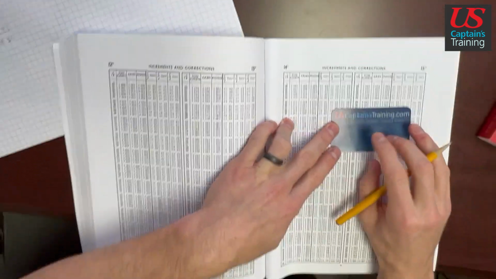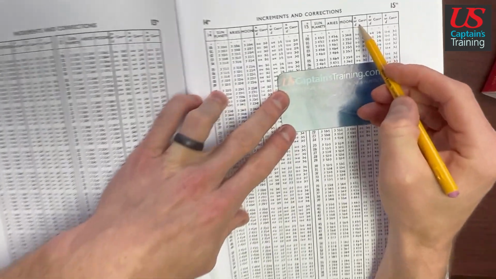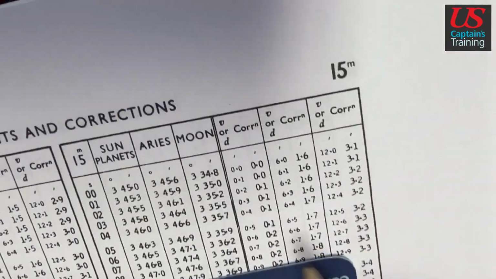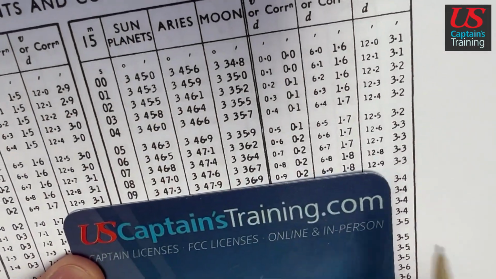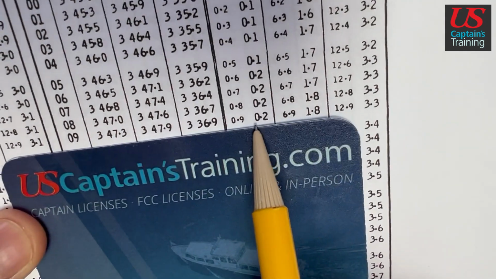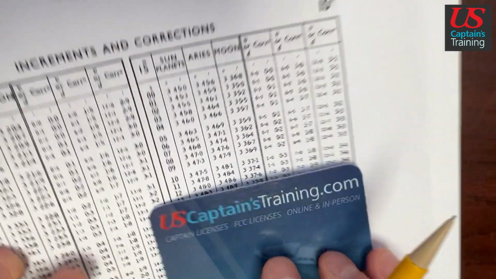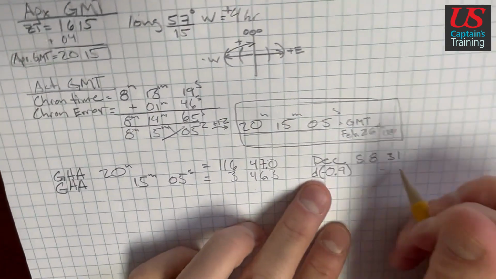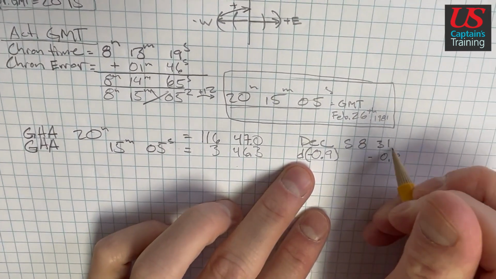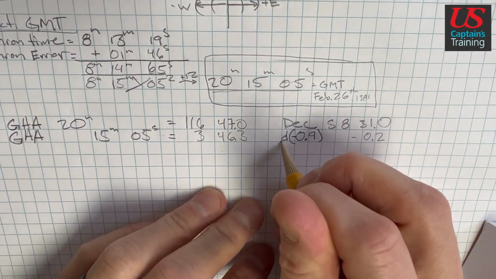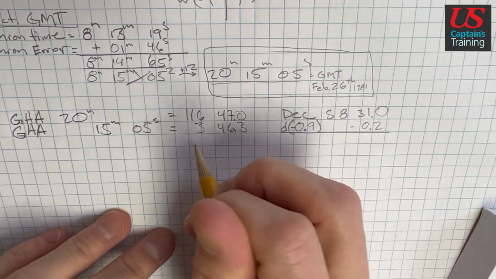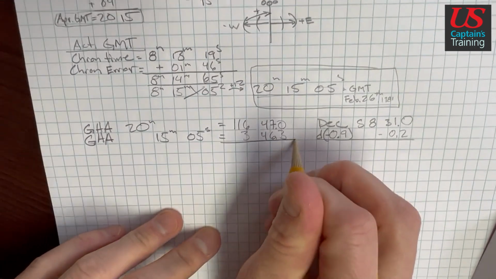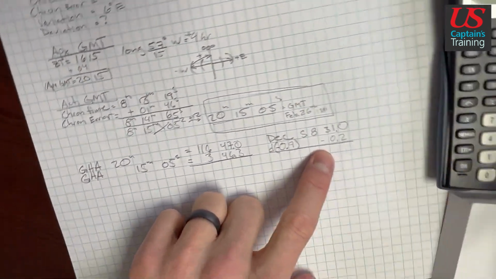And now we can look at our D correction. Here's the D correction. Ours was 0.9. So we get to 0.9, and it shows that the correction is 0.2. And we're subtracting it. Minus 0.2. So now we can crunch these numbers up. Let's do the declination first.